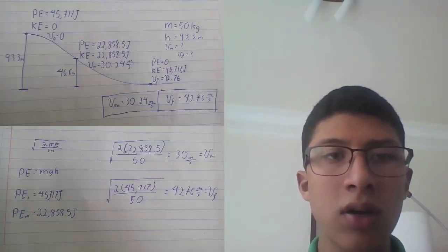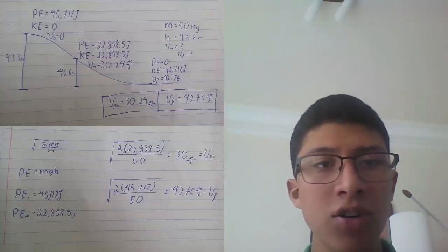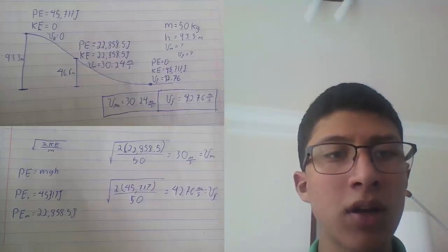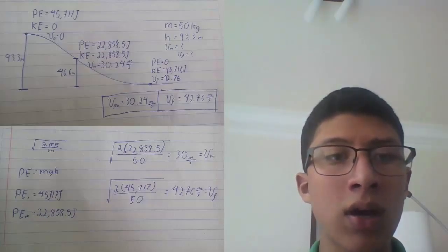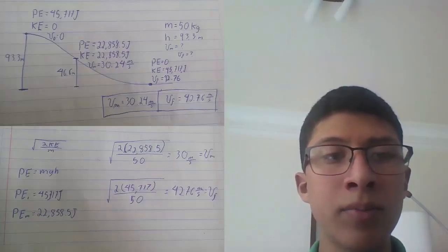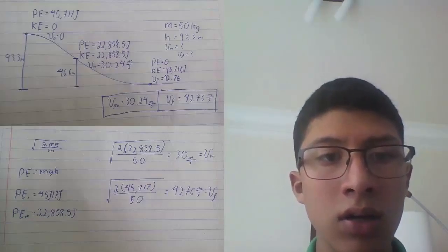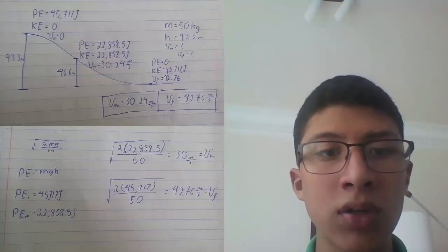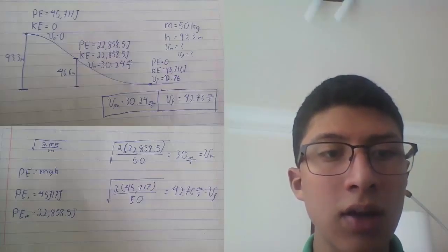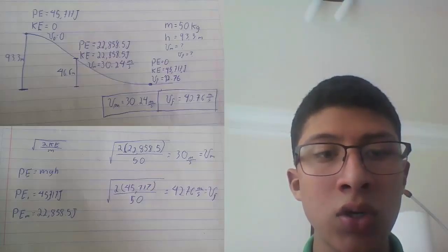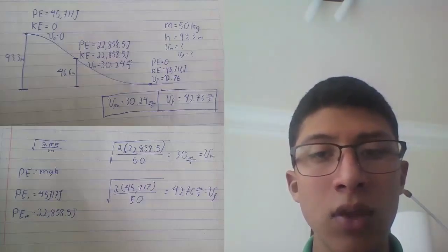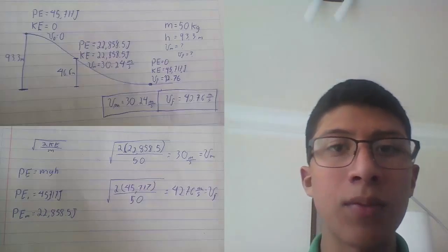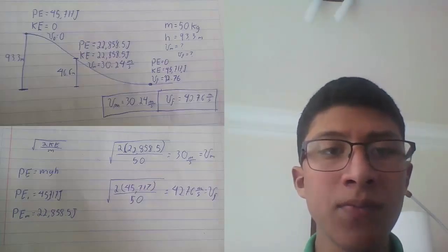We started with calculating the potential energy with the formula, that is potential energy equals mass by gravity by height, and for the initial potential energy we got 45,717 joules, and for the middle it was 22,858.5 joules. And well, that's for the potential energy.